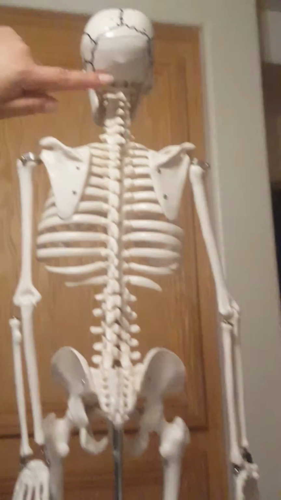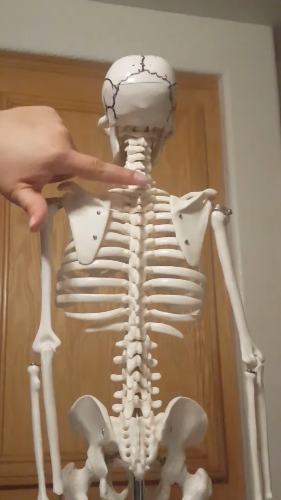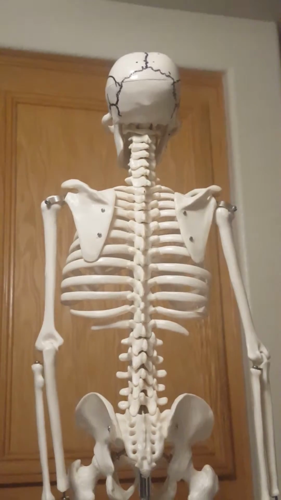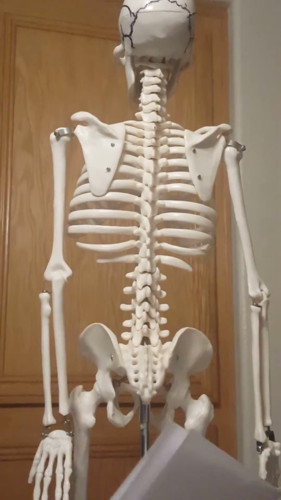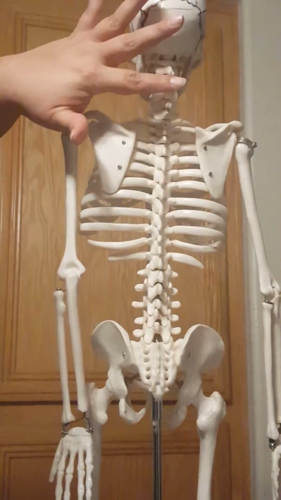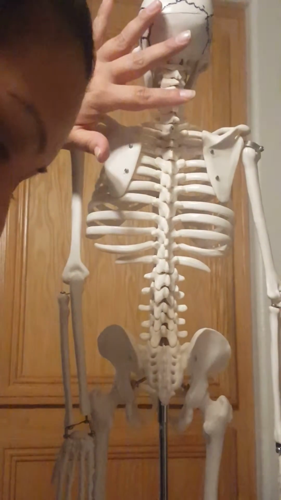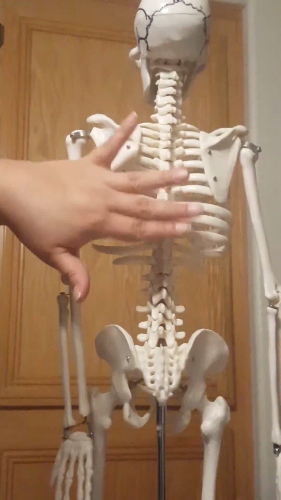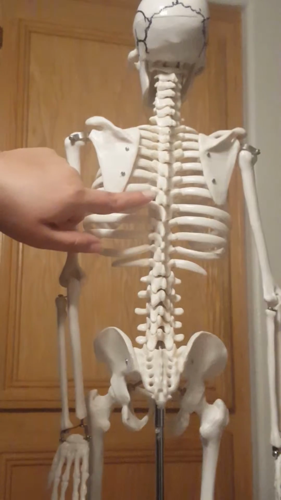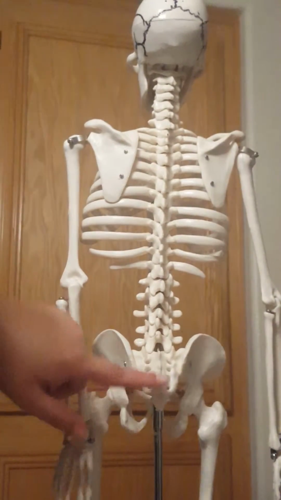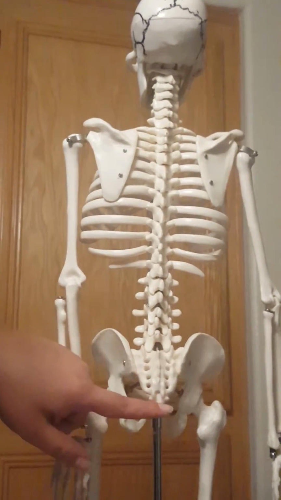I'm going to point out the vertebral column. There's 4 curves. So there's 1, 2, 3, 4. The cervical vertebrae has 7 vertebrae. The upper part is the cervical curvature. In the middle we have the thoracic curvature, which is in this region. We have the lumbar curvature, and below we have the sacral curvature.